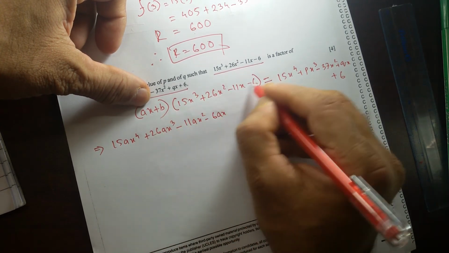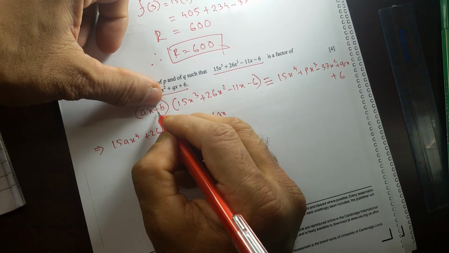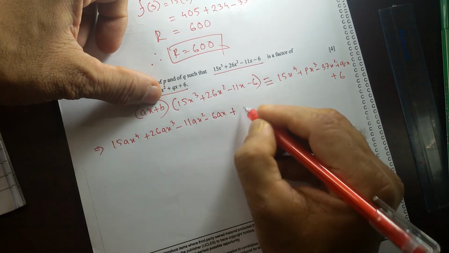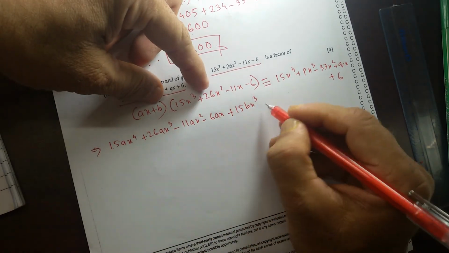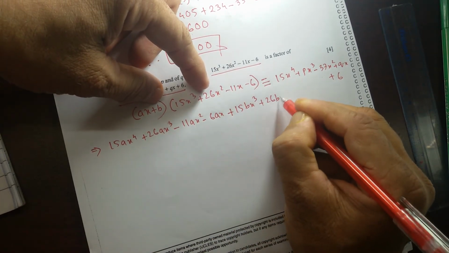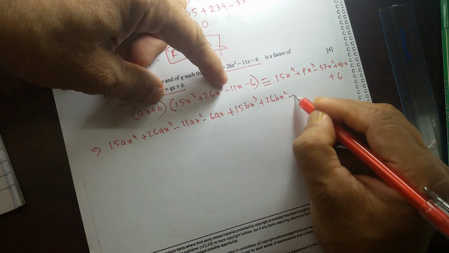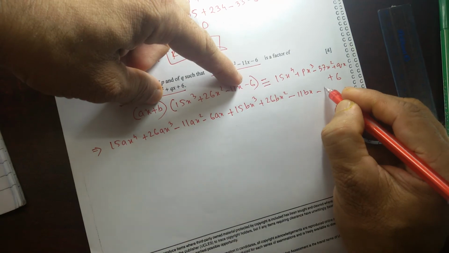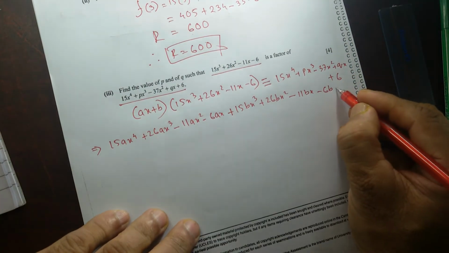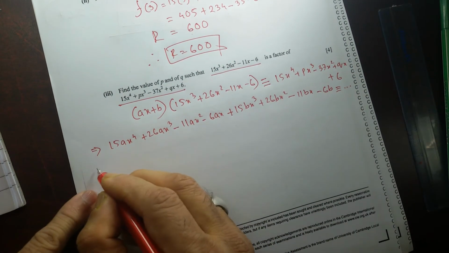I multiply each and every term by ax. Now it's time for b. Plus 15bx cubed, plus 26bx squared, then minus 11bx minus 6b. We're going to come to that later on.